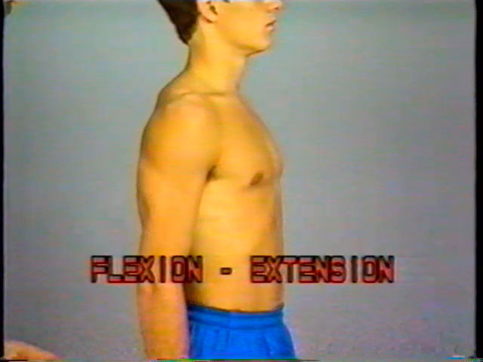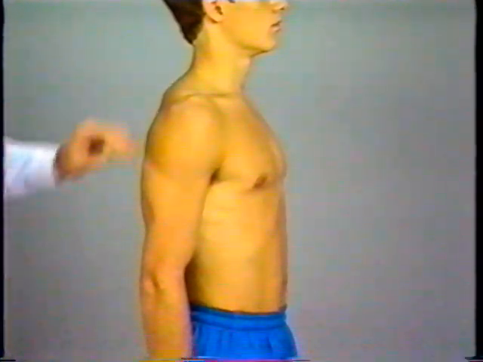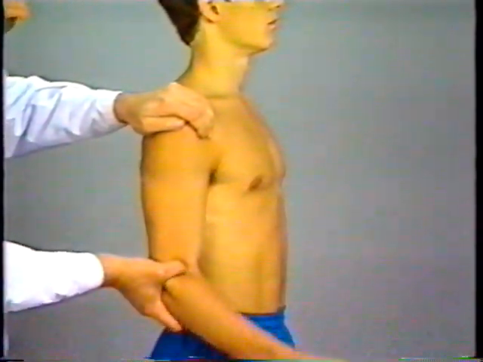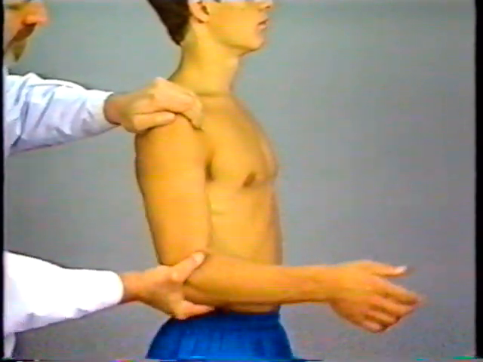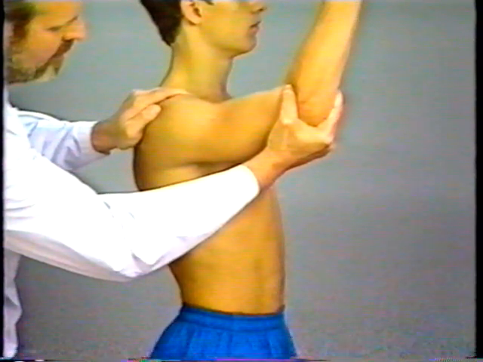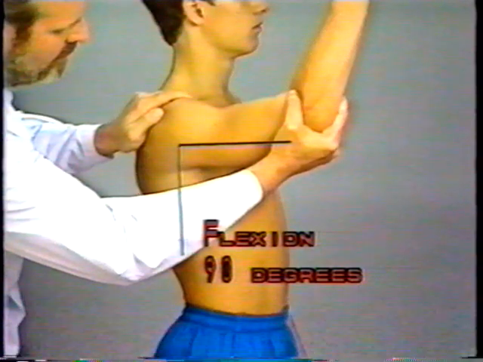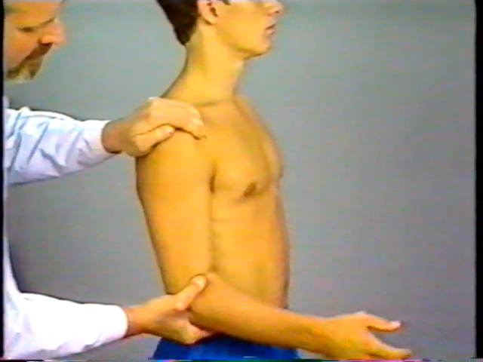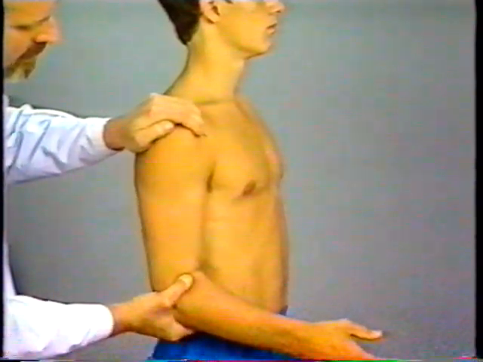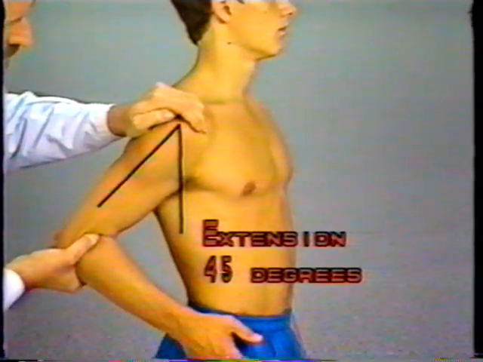Flexion. Extension. Anchor the scapula by again placing the hand firmly on top of the acromion. Grasp the upper arm just above the elbow and passively flex the shoulder by bringing the upper arm anteriorly. Note that with the scapula anchored, true glenohumeral flexion is only 90 degrees. Likewise, bring the upper arm straight back from the neutral position and note that true glenohumeral extension is approximately 45 degrees.